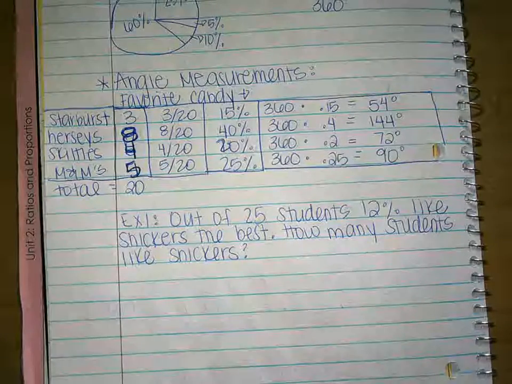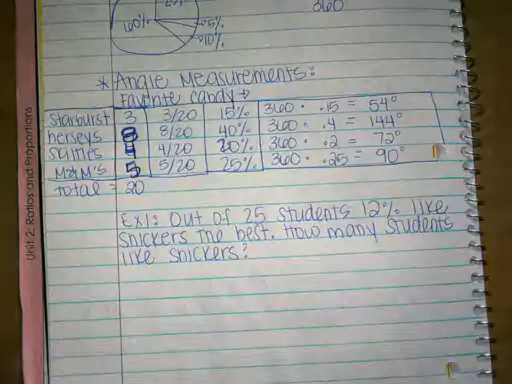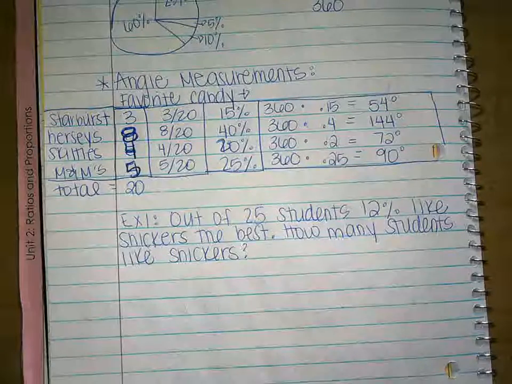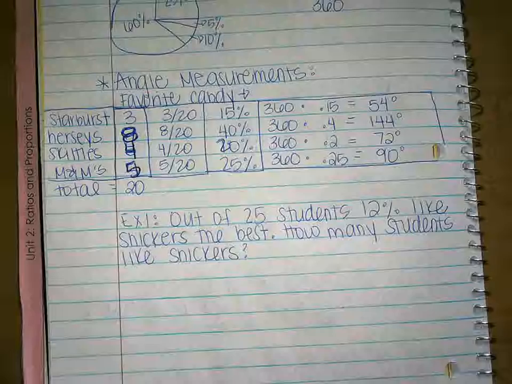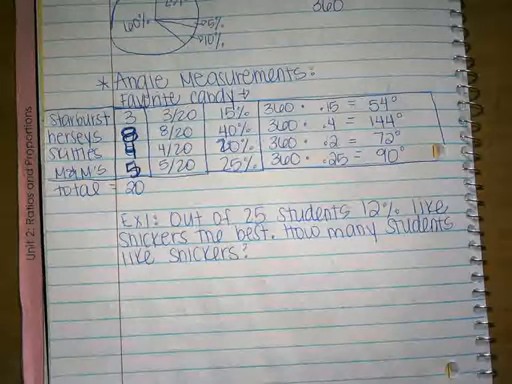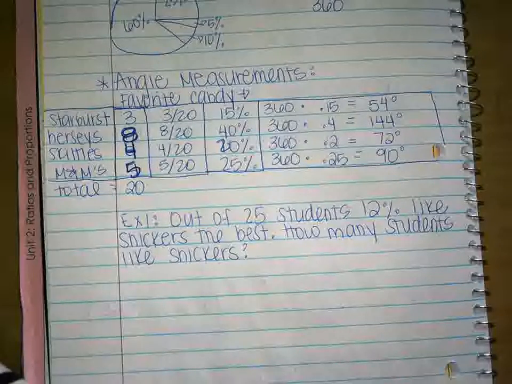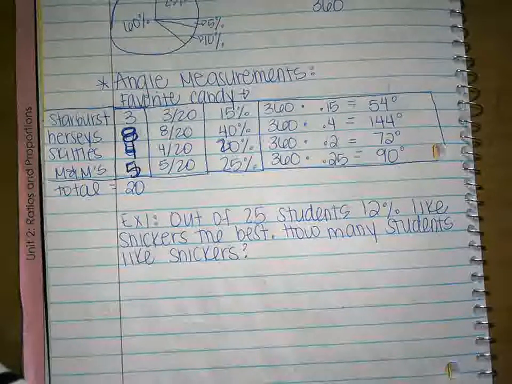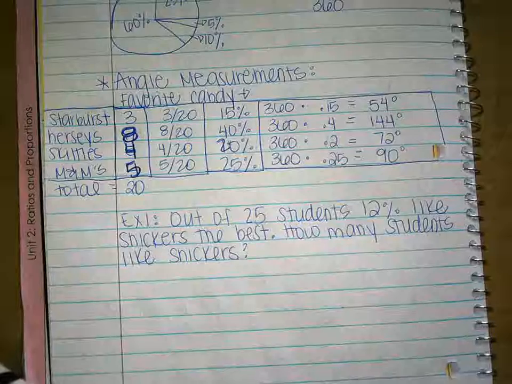There are 2 ways to solve this problem, and I have taught you both ways. You can use either method that you know that works best for you. So see if you can figure it out for me. Go. Can we put our work on paper or? Yep, do it on your paper.